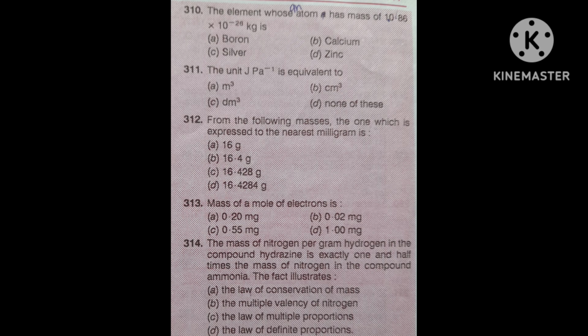Then 1.5 is to 1 is equal to 3/2 is to 1, means 3 is to 2. If you multiply by 2, then you will get 3 is to 2. This illustrates the law of multiple proportions.